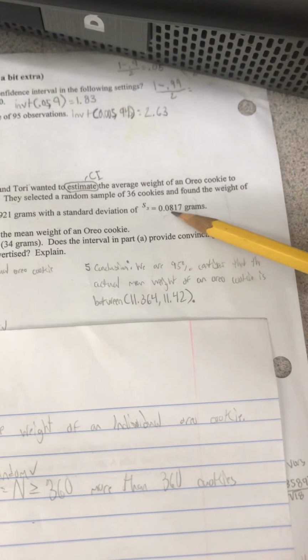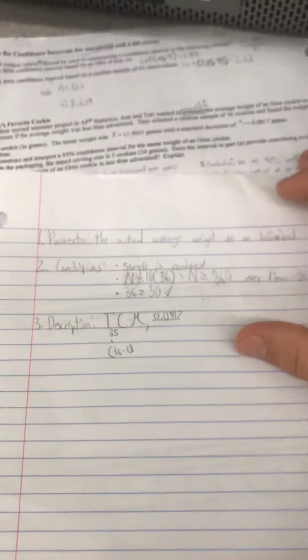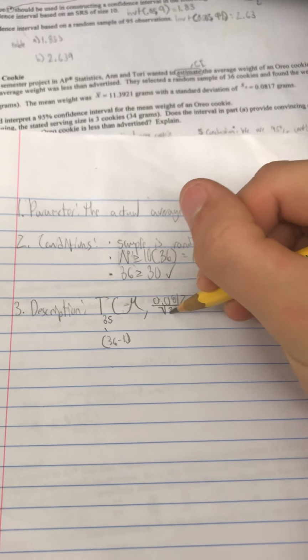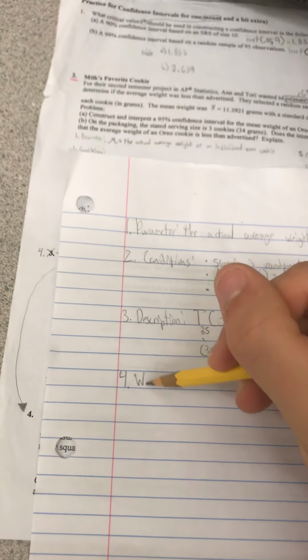It gave us 0.0817 grams, so 0.0817 grams. And then we put the sample size under a radical in the denominator. And then next, we work on our work. This is where we find and interpret the confidence interval.